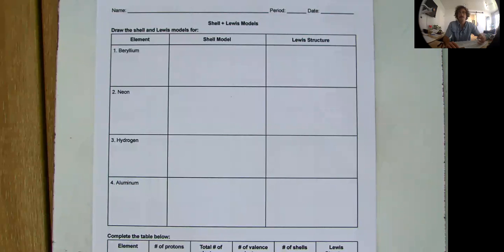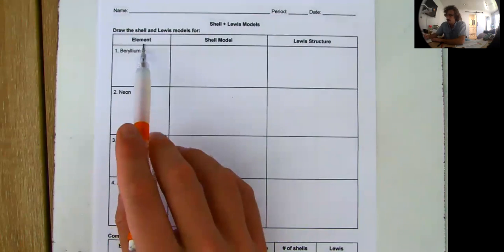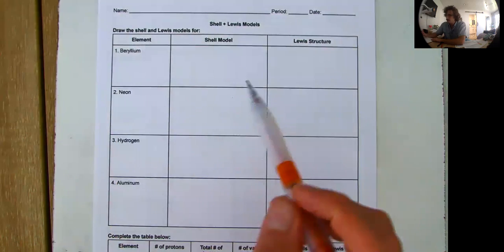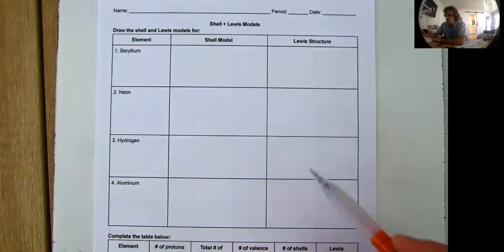All right, this is a review of shell model and Lewis model or Lewis structure. I'm going to do a few of these for you, and then you're going to answer the rest of them on your own. Okay, so here we have a chart. We're supposed to give, we have the element name right here. We're supposed to give the shell model and the Lewis structure.